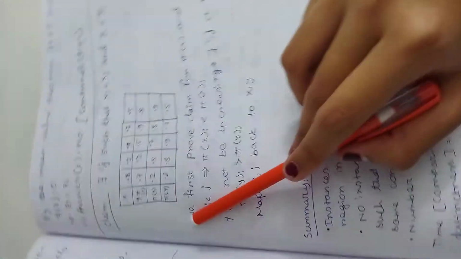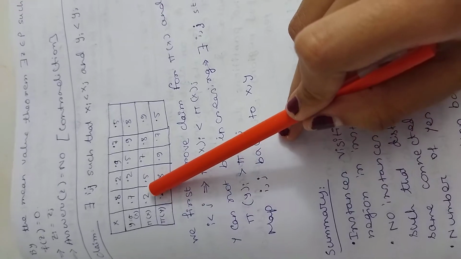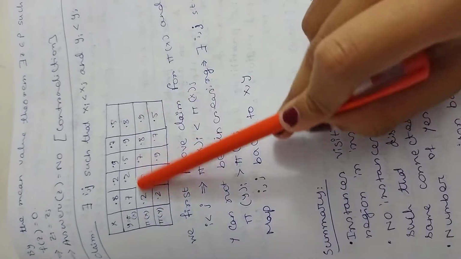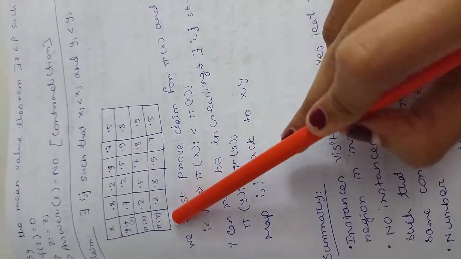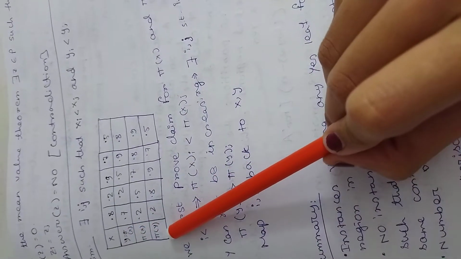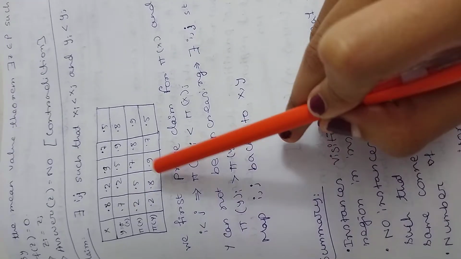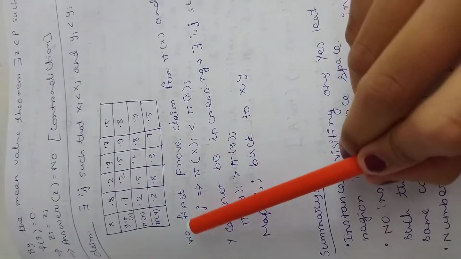Then we are taking the permutation of x as pi x. This one is sorted, so we have written 0.2, 0.5, 0.7, 0.8, 0.9, and we are taking the permutation of y as pi y, which will be 0.2, 0.8, 0.9, 0.9, 0.5.